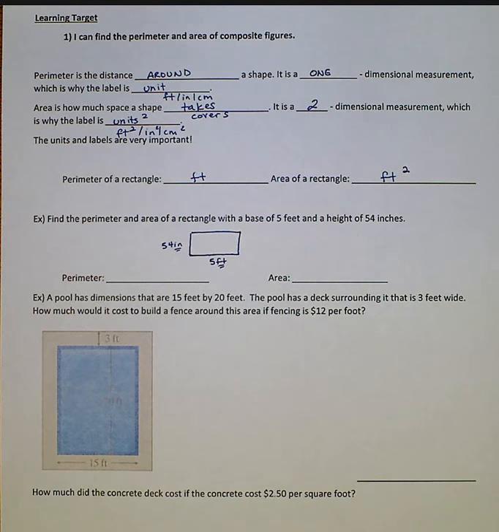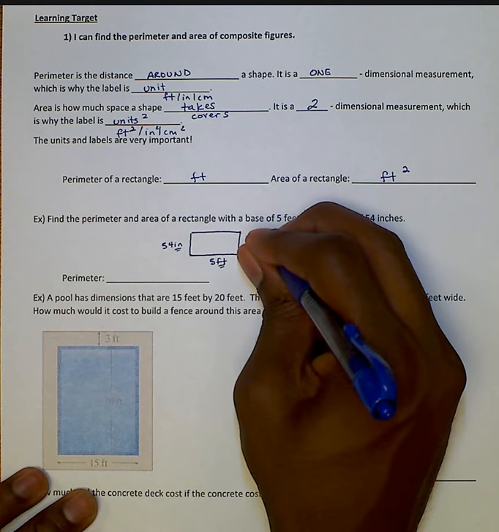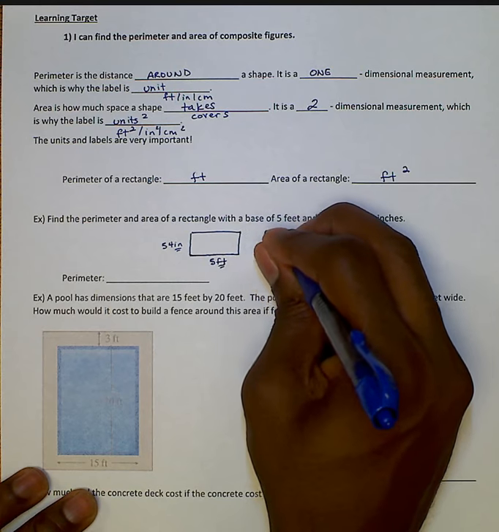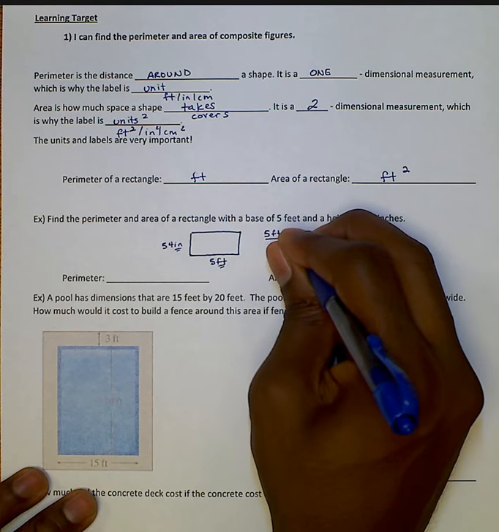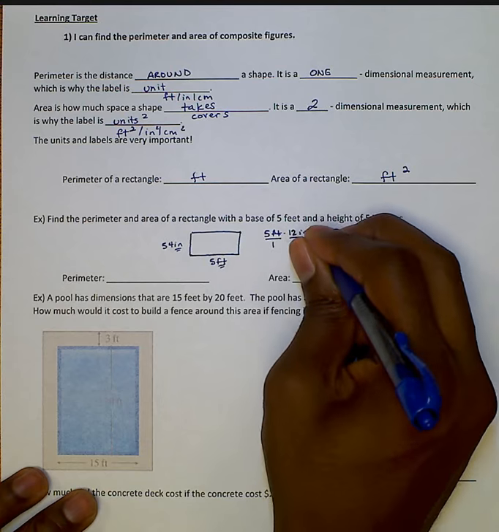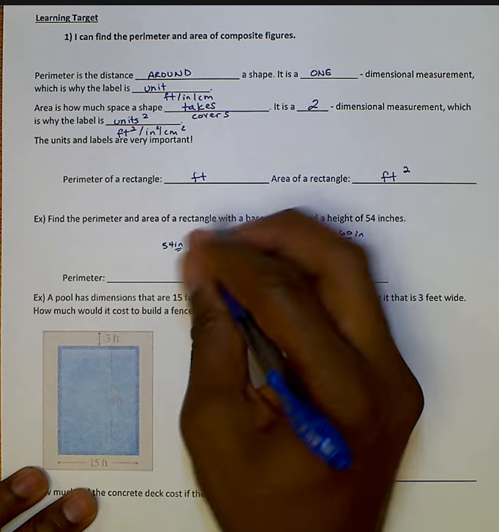I am going to change the feet to inches. Now it makes the problem a little bit bigger numbers, but I know that 5 feet goes evenly into inches, and I don't think 54 inches goes evenly into feet. So 5 feet into inches, there are 12 inches in a foot. So 5 feet over 1 times 12 inches over 1 foot, units crossed out, so I have 60 inches.